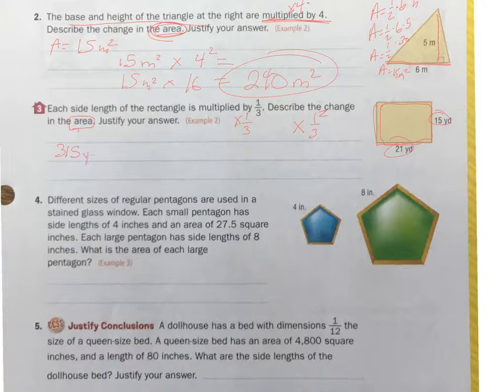315 yards squared. So now I just need to do 315 times 1/3 squared. Now 1/3 squared is the same as 1/3 times 1/3, which equals 1/9. So 315 times 1/9 will equal my new area.